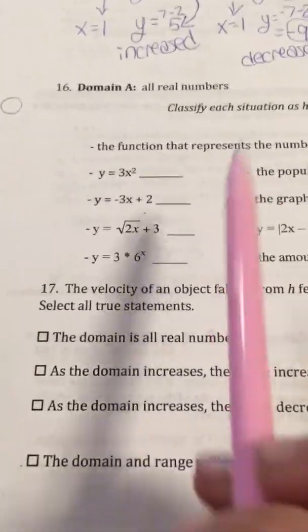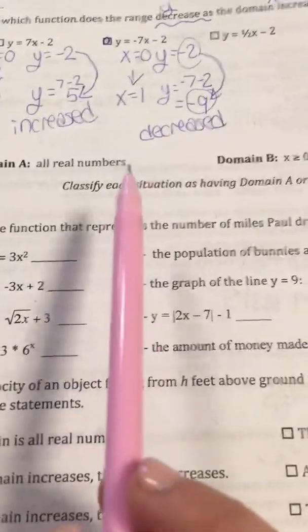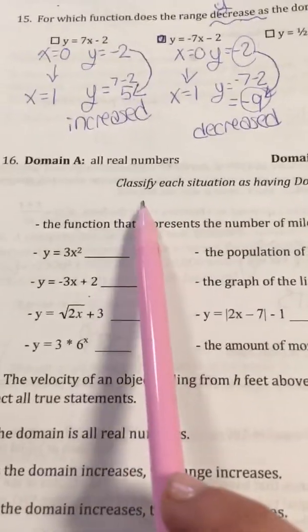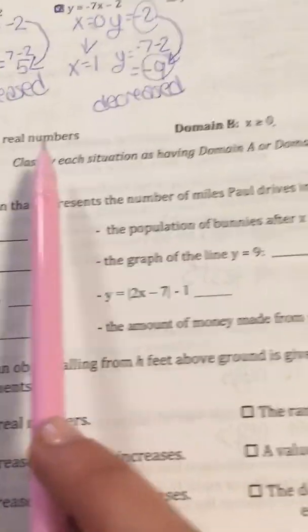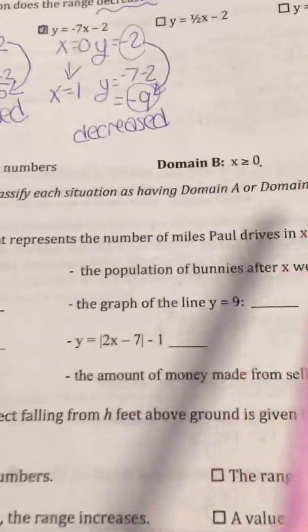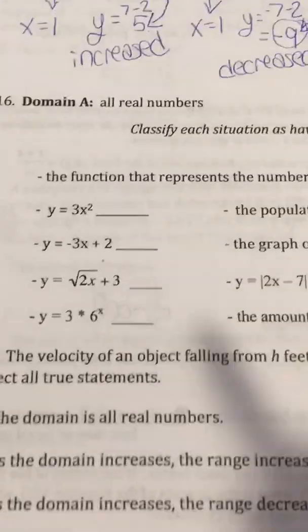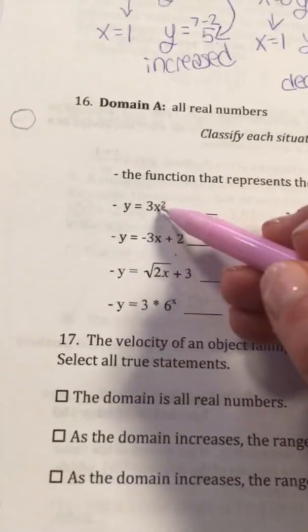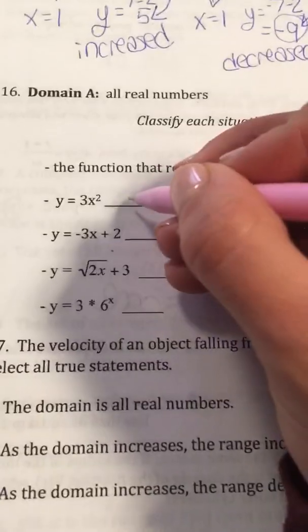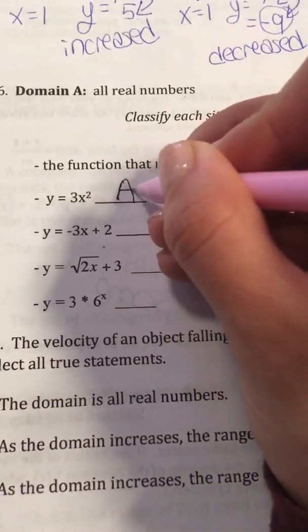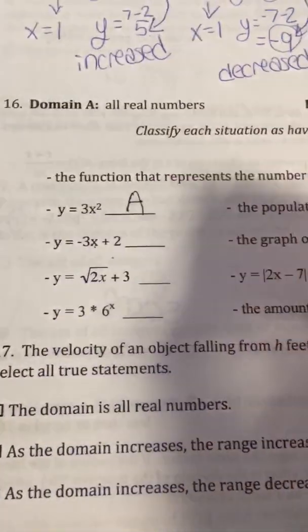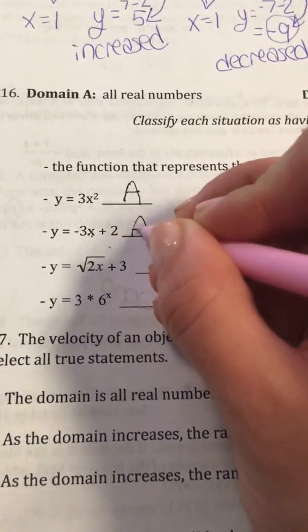So anyway, back to 16. Okay, so domain A is all real numbers. That could be positives, negatives, decimals. Domain B is only positives, x is greater than or equal to 0. So if you're looking here, you can plug in any number and square it. So this would be domain A. Again, you can plug in any number and multiply it by 3. That would also be domain A.